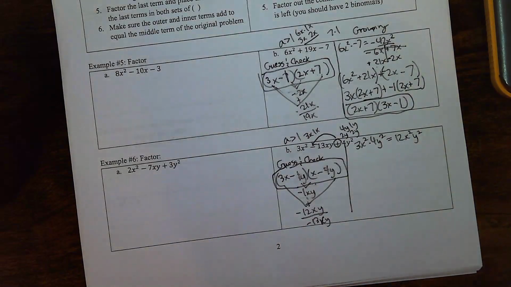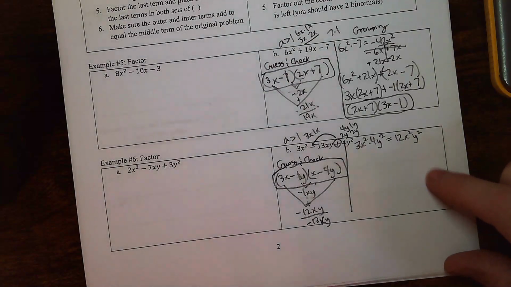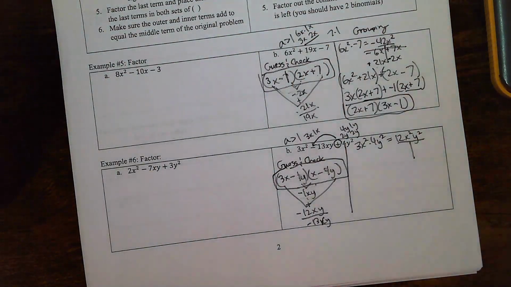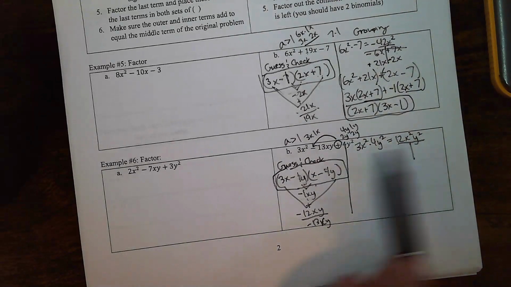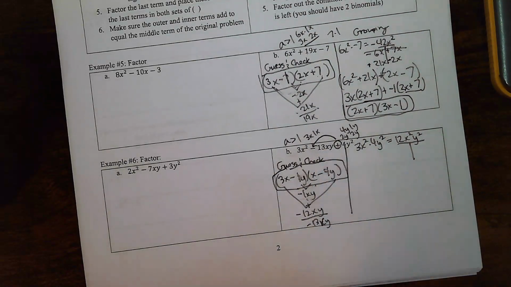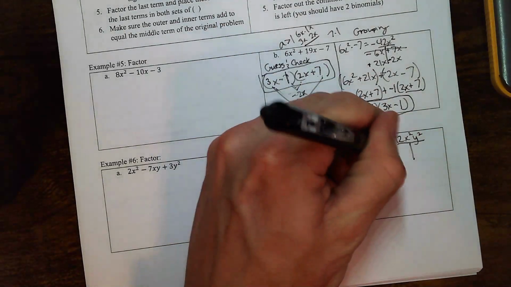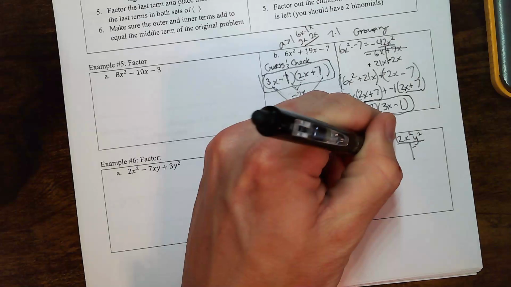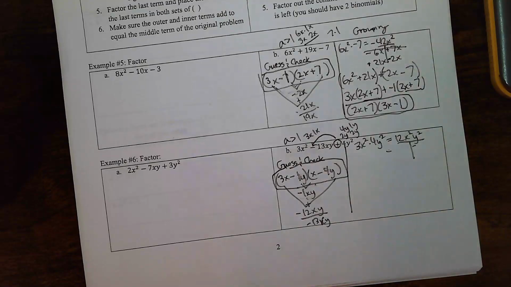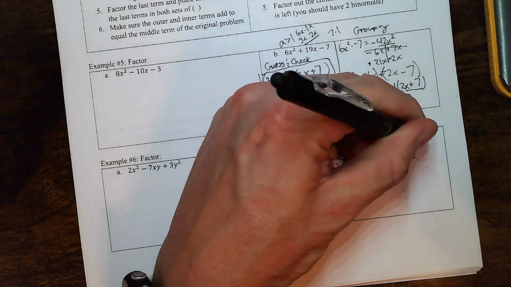Next, I'm going to make a little t-chart here. I need to make two terms that would sum to the middle. So let's think about this. I've got to multiply to 12x squared y squared, but add to negative 13. How do you multiply to a positive but add to a negative? You need two negatives. A negative times a negative is a positive. A negative plus a negative is a negative, okay? So you got to think, what multiplies to 12 and adds to negative 13? Well, what about negative 12 and negative 1?